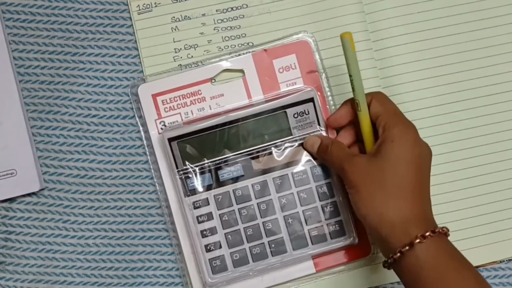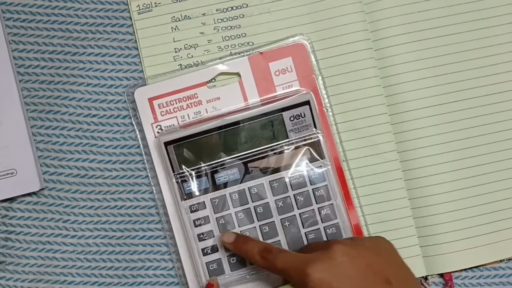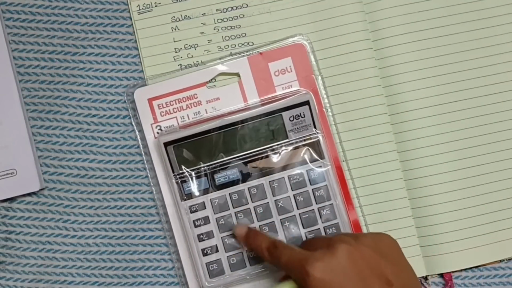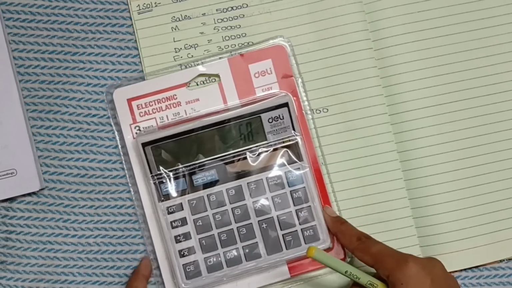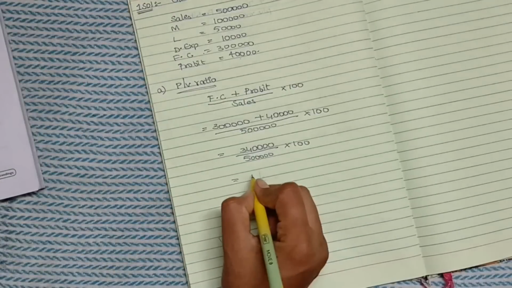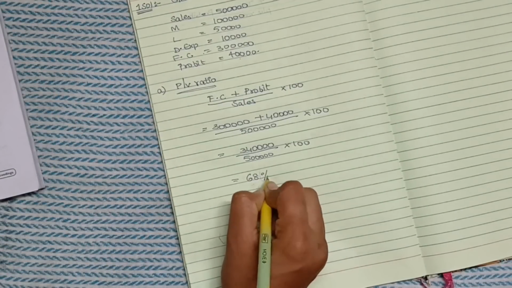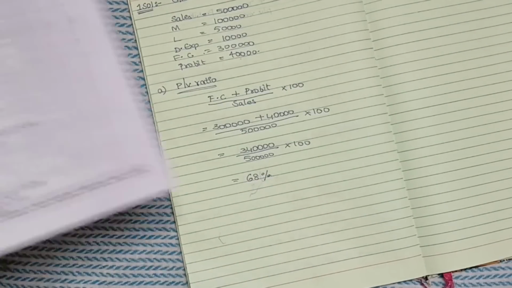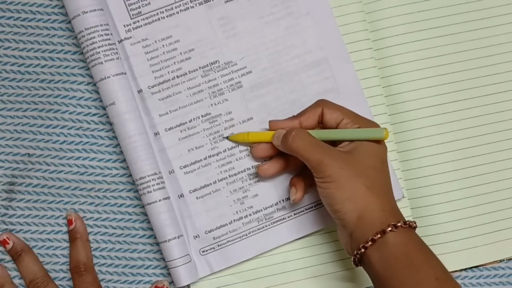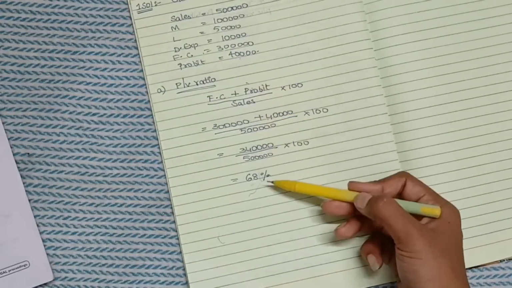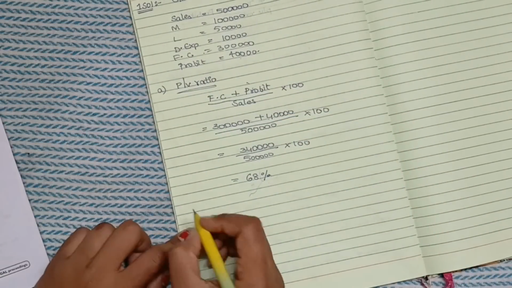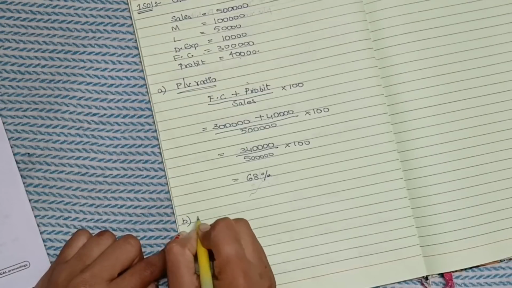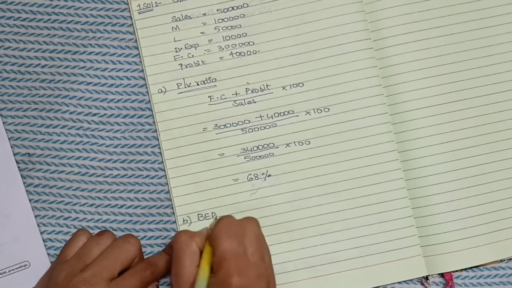3 lakh 40,000 divided by 5 lakhs into 100. How much are we getting? 68%. So PV ratio, anytime we will get percentage only. Here they have mentioned another formula, they have got 68. Here we have used our formula, then also we have got 68%. Got it? Next we will do BEP, that is break even point.